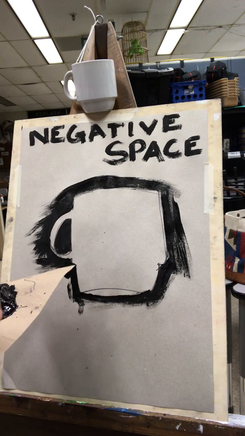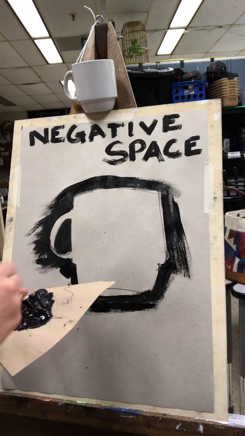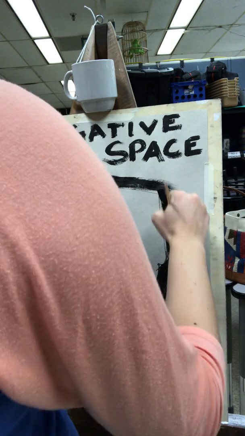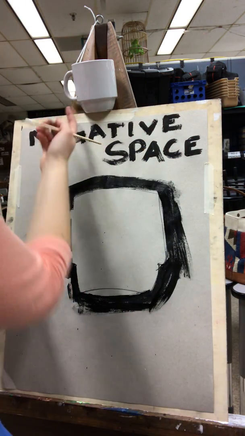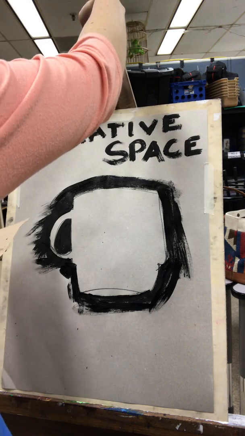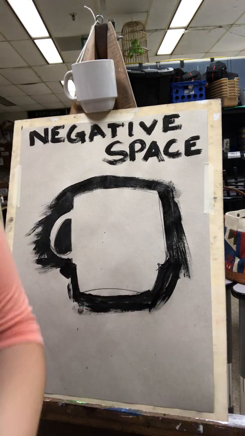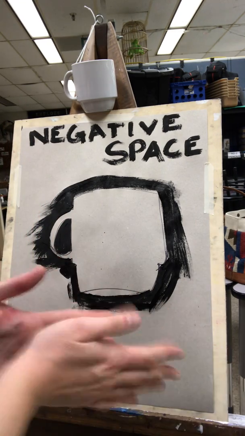So you can see now that I've drawn that space around my mug and I'm filling in that space around my mug. That mug appears in the center. Now there's not going to be any detail inside the mug, and there's not supposed to be, right? So I don't have this line, this lip. You can't see the difference between the top of this side of the mug and the top of this side of the mug, because it is not a contour line drawing. It is a negative space drawing.